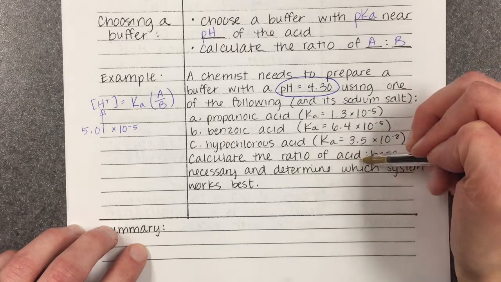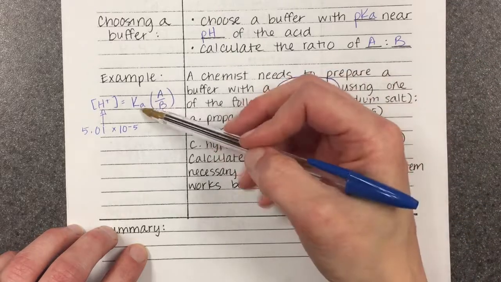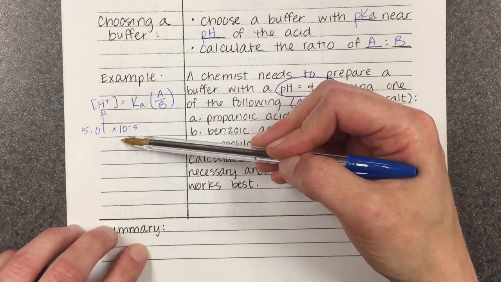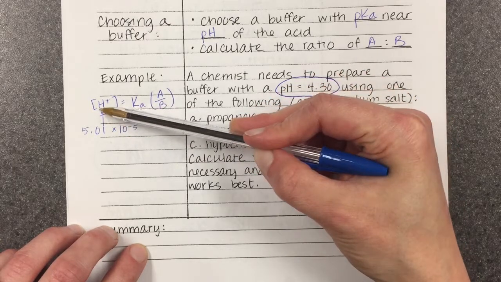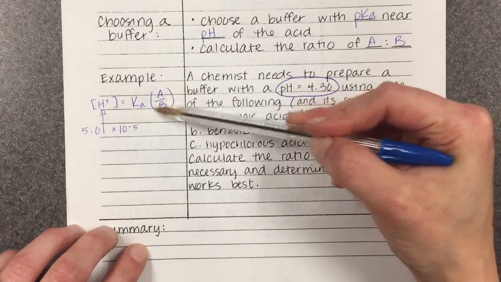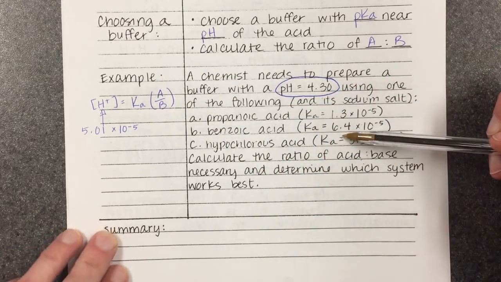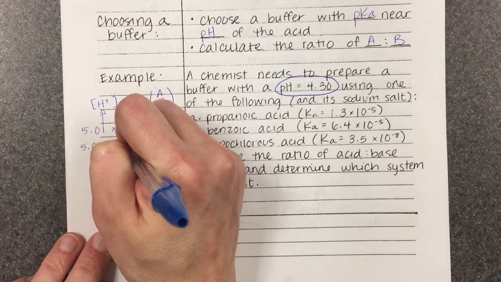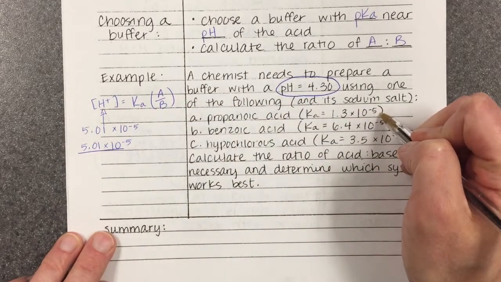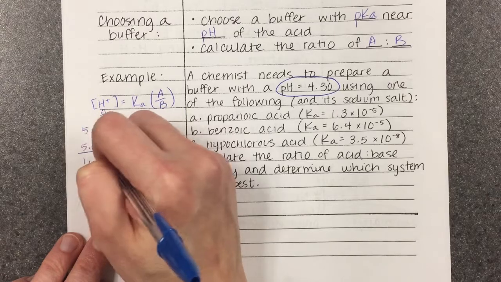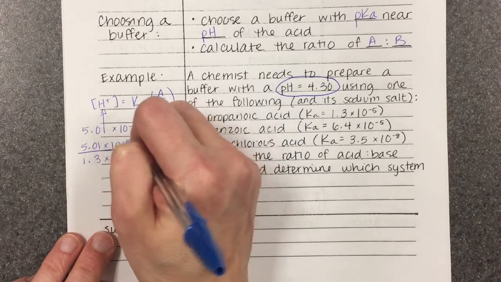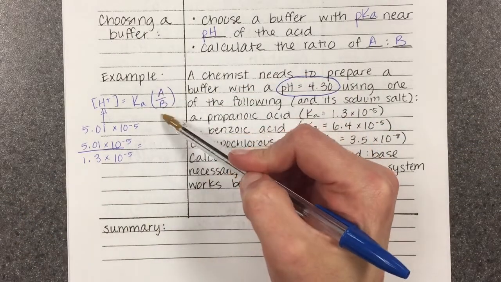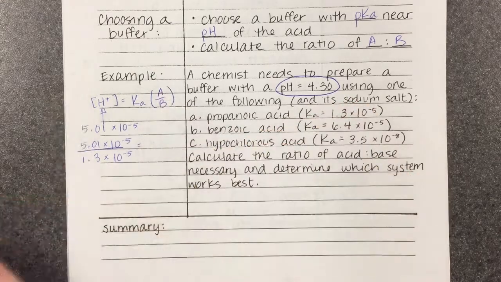We have Ka values for each of these. So I could plug that in for Ka, and then I could do some algebra. I could take the hydrogen ion concentration, which is 5.01 times 10 to the negative 5th, and divide it by Ka to figure out what this proportion is, okay? So I'm going to do that with the first one. I'm going to take 5.01 times 10 to the negative 5th, and divide that by the Ka for propanoic acid, 1.3 times 10 to the negative 5th. That'll give me acid over base. I'm going to get a number in my calculator, but I can always put that number over 1, and so that'll give me the ratio of acid to base.